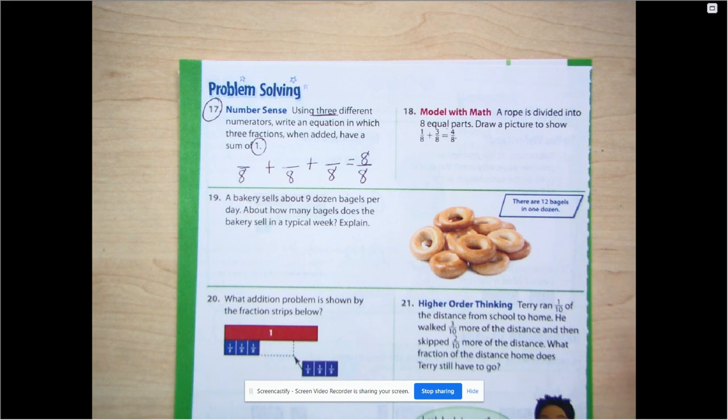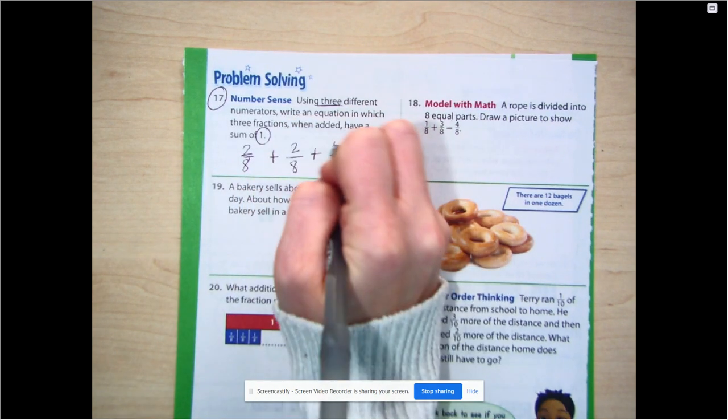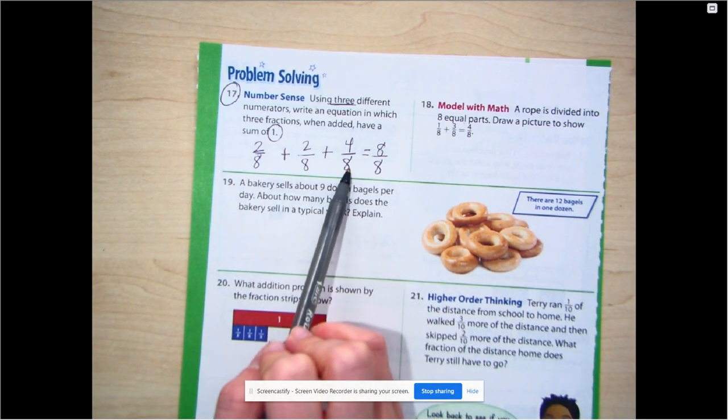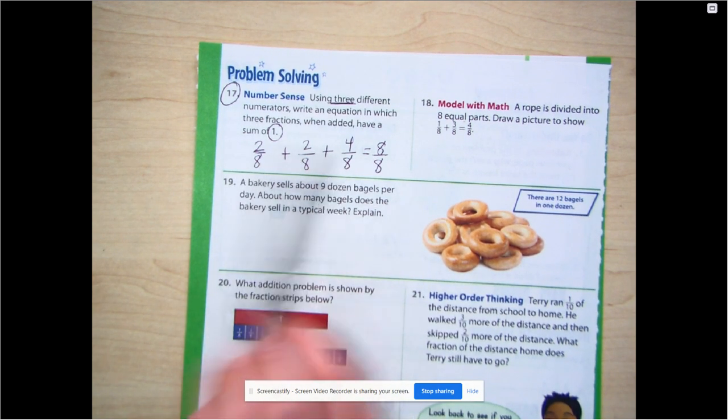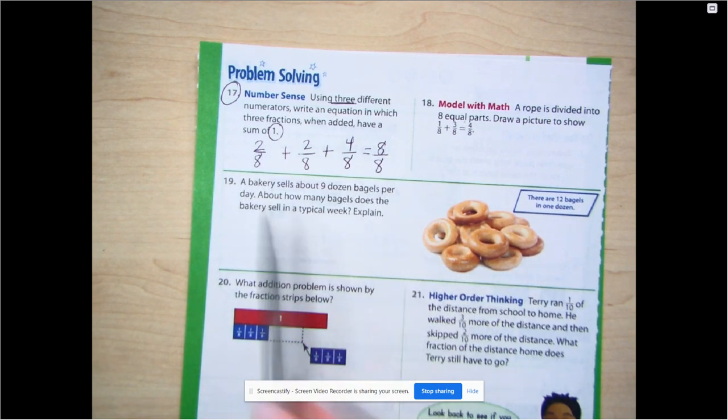Okay, there's several different answers. You could have said 2 plus 2 plus 4. That would have given us 8. You could have said 1 plus 1 plus 6. You could have said 3 plus 3 plus 2. As long as your numerators, when you add them all up, get you 8, you're good to go.